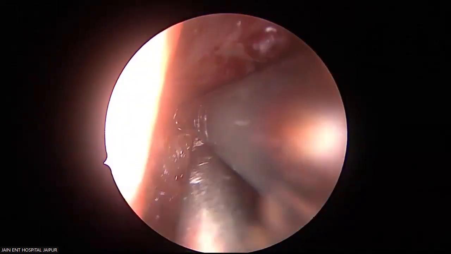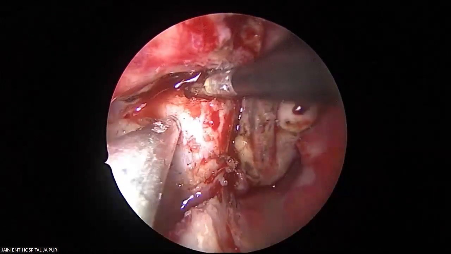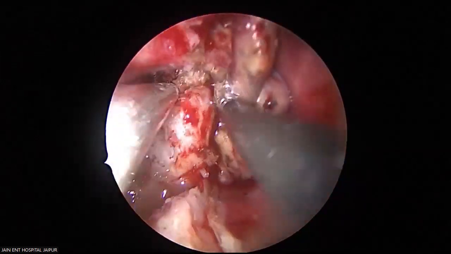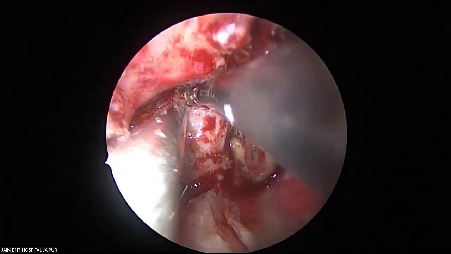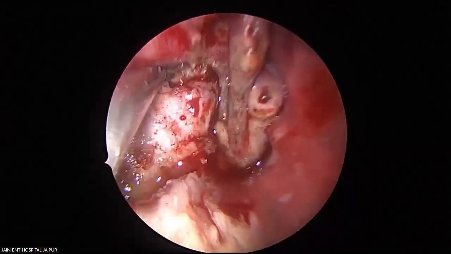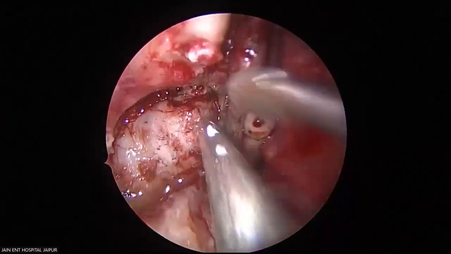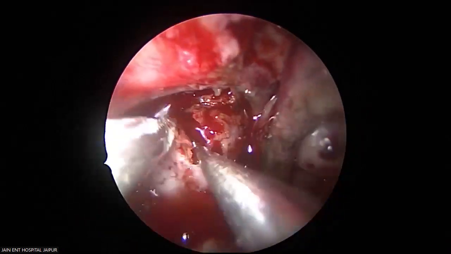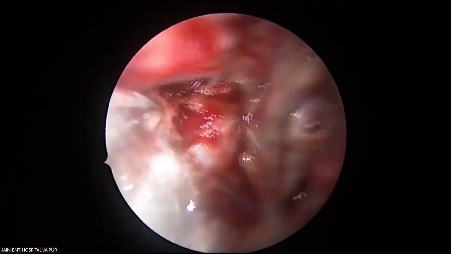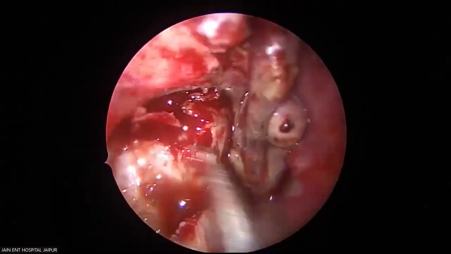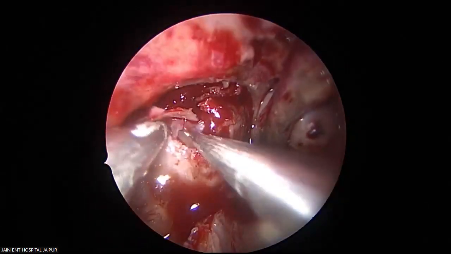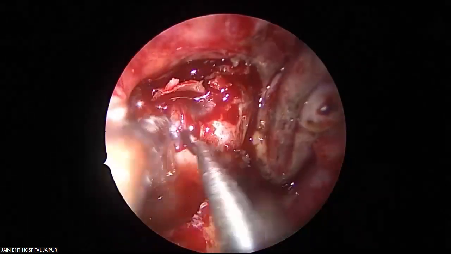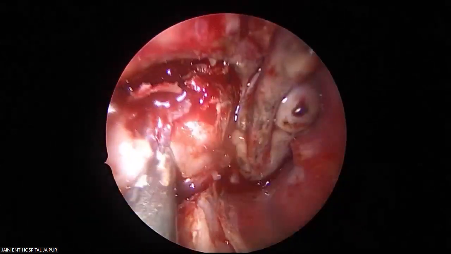See, bone is dehiscent at places, as the tumor is bulging from behind, making this wall more and more prominent and distant. Now we have to remove this. See this thin bone, you can fleck off. If not thin, you have to drill off or you can punch out, whatever. What I'm exposing is the pterygopalatine mucoperiosteum.